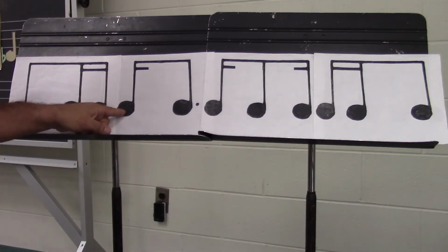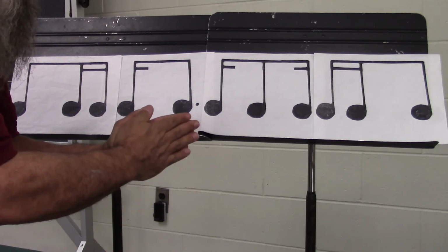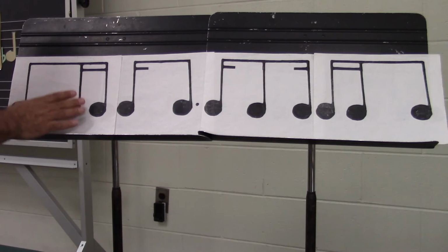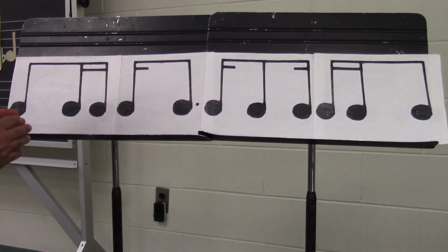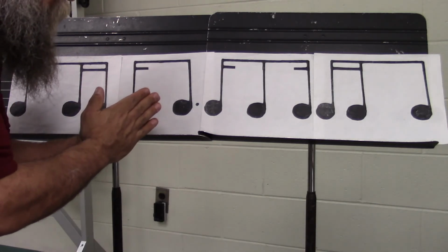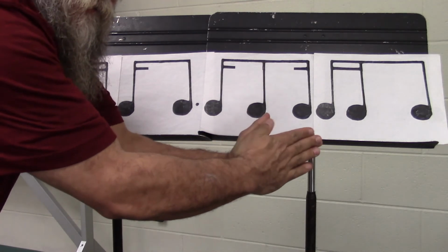Let's clap and count the second chord. Ready? Go. 2, E, and D. Let's clap and count the first chord. Ready? Go. 1, E, and D. Let's clap and count the first 3 chords together. Ready? Go. 1, E, and D. 2, E, and D. 3, E, and D.